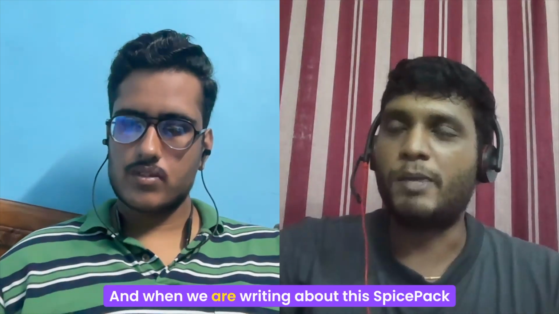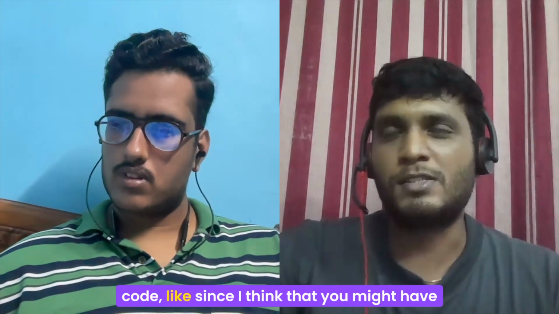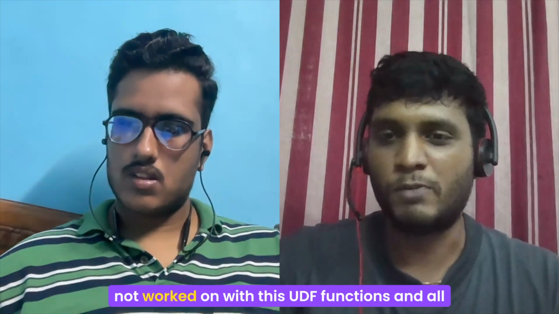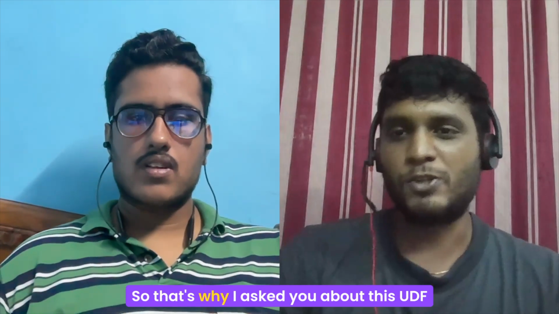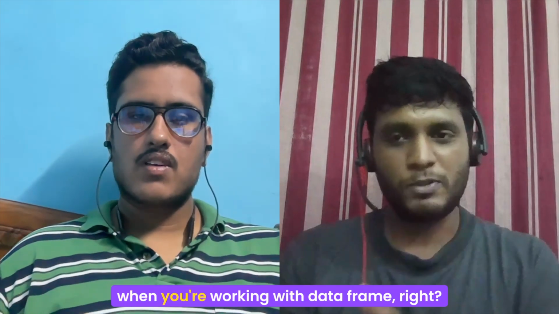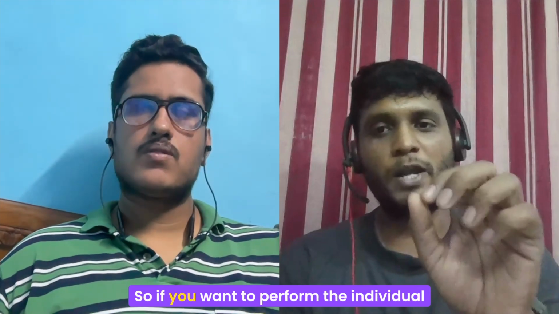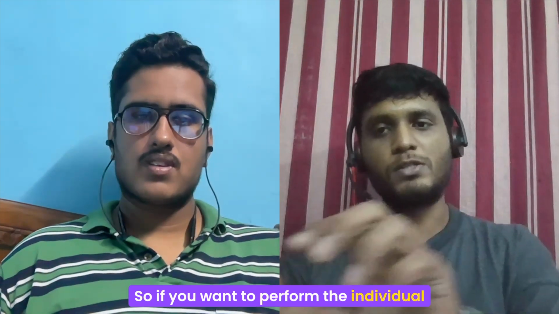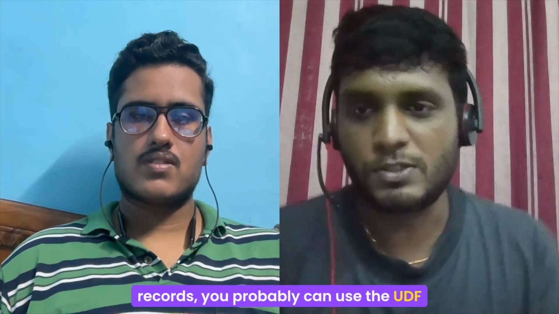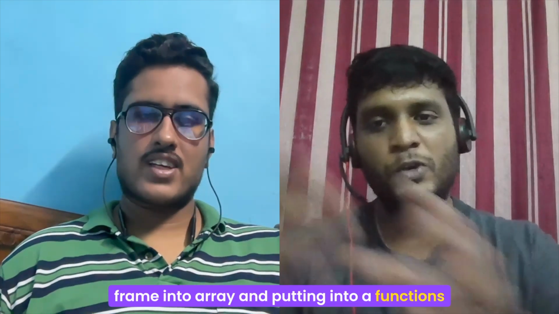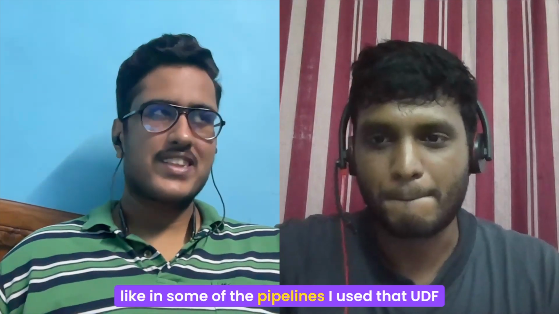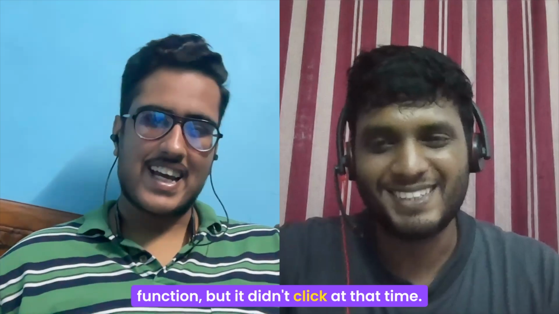And when we are writing PySpark code, since I think you might not have worked with UDF functions, that's why I asked you about them. When you're working with a data frame and want to perform operations on individual records, you can use UDF functions instead of converting the data frame into an array, putting it into a function, and converting it back into a data frame. Actually, yeah, in some of my pipelines I used that UDF function, but it didn't click at that time.